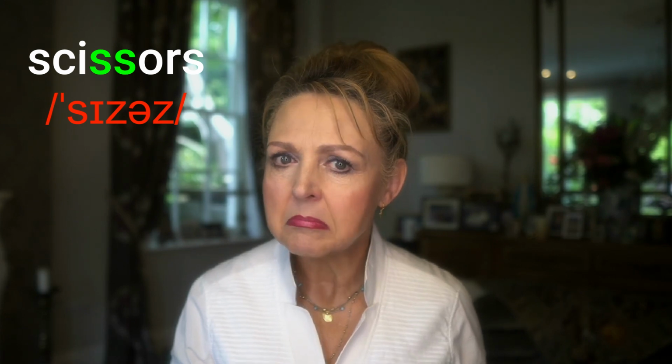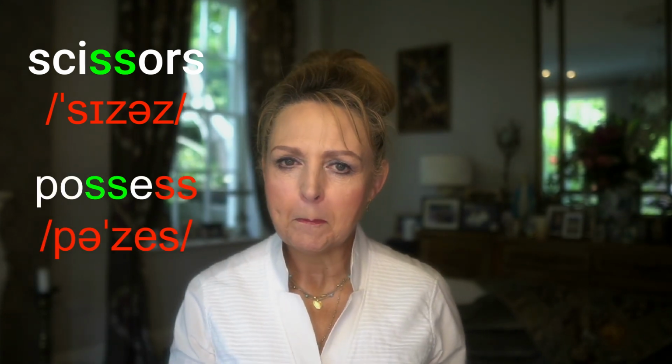Phew! Ready for the S sound? Right, here we go. All words that are spelt with an S at the beginning, like see and saw. All words spelt with double S, like cross and kiss, apart from scissors and possess. All words with S plus a consonant, like stay and fast.